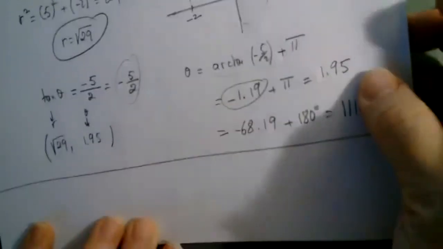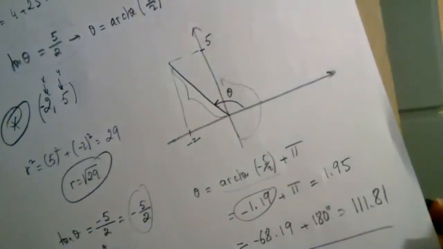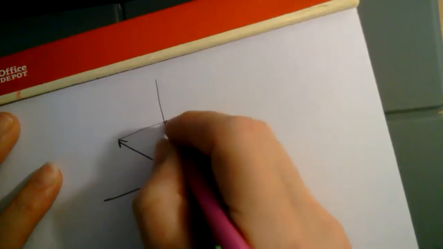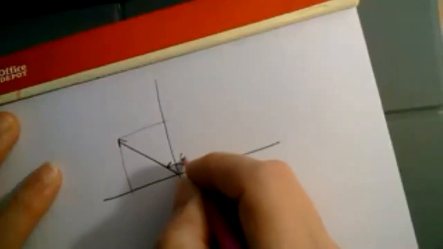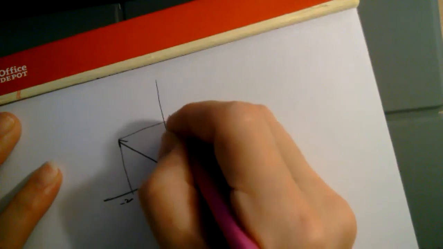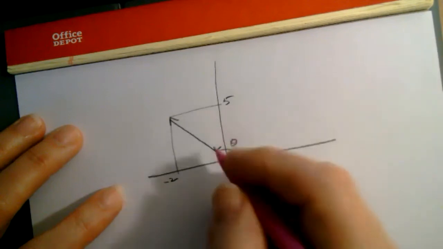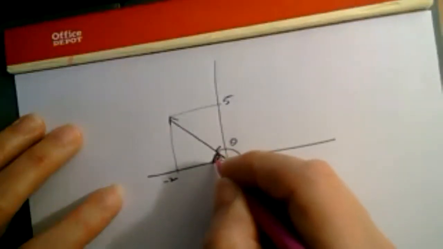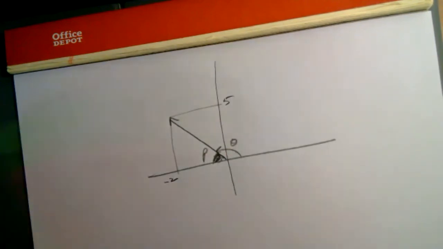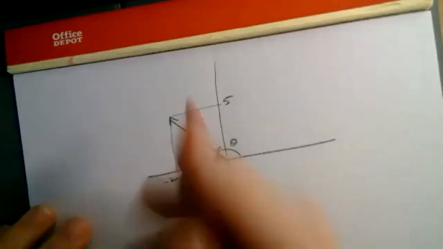Now, another approach to this problem, if you want, you can use it, but you don't have to, is the following. Just use basically common sense. So that's another simple approach. I say, okay, I want this angle theta. This is minus 2, and this is a 5. So I want theta, and this is an obtuse angle. So let me find this little angle here, for example. Let me call this beta. And I want to find it just by using basic trigonometry.